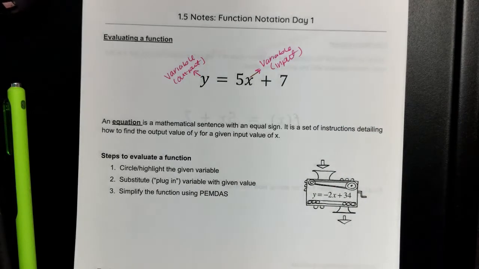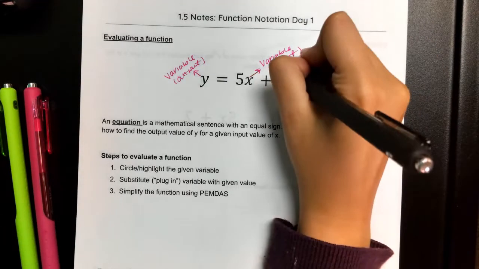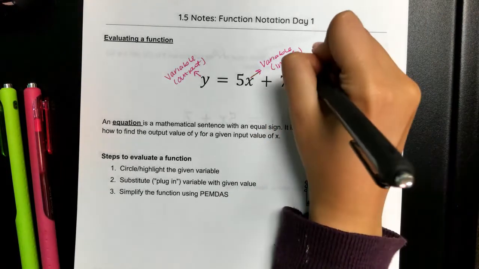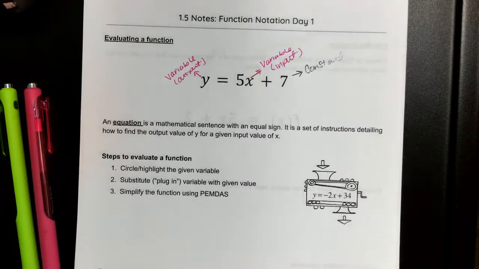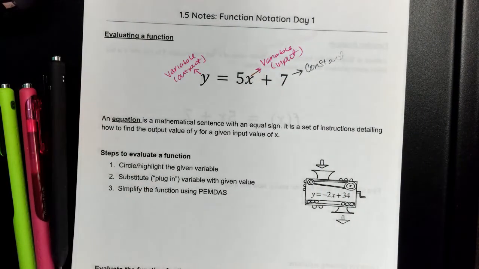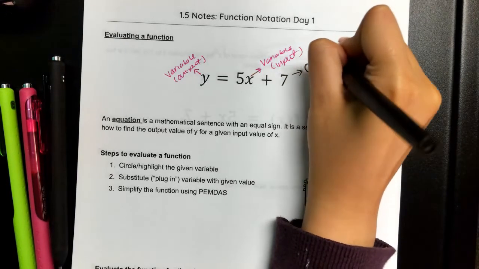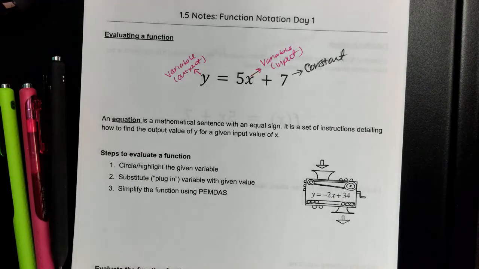But that's not the only definitions we want to have. We also want to talk about numbers without variables, which we call constants. So a constant is a number that has no variable. It is just a regular number. So like 5, 13, -7, -8, those are constants.